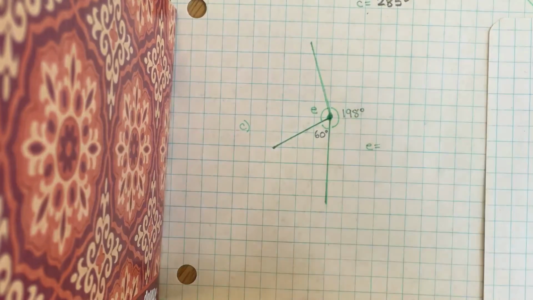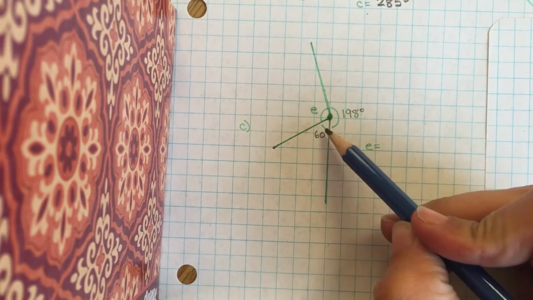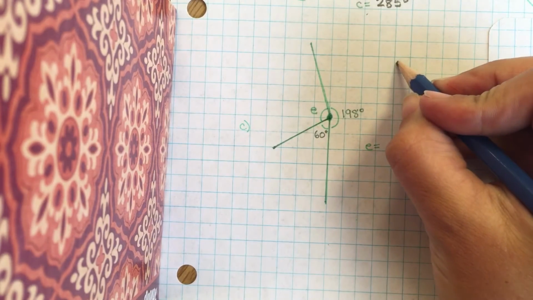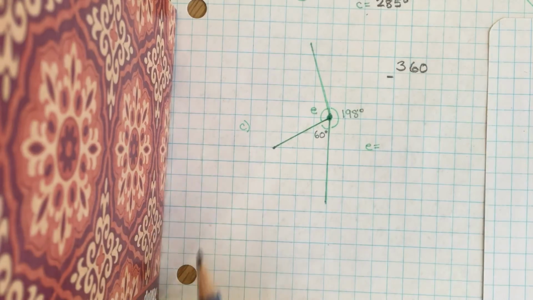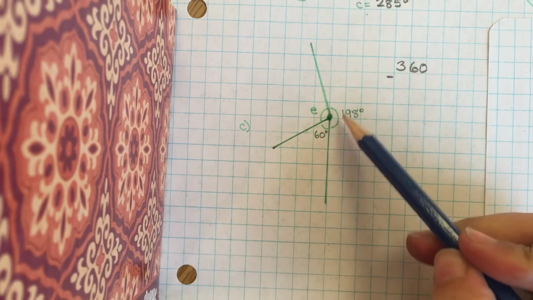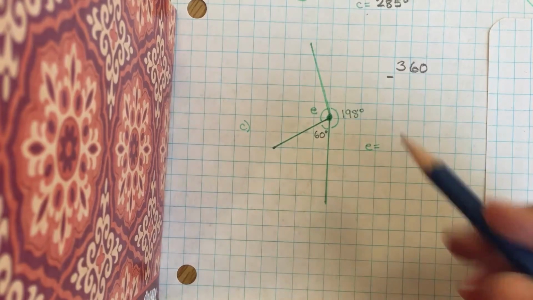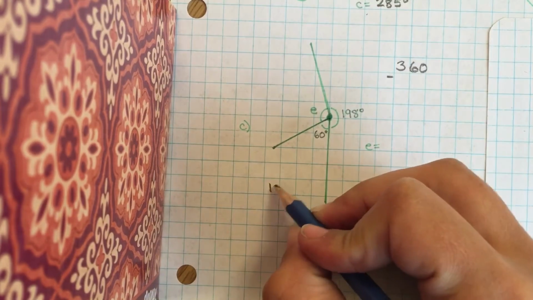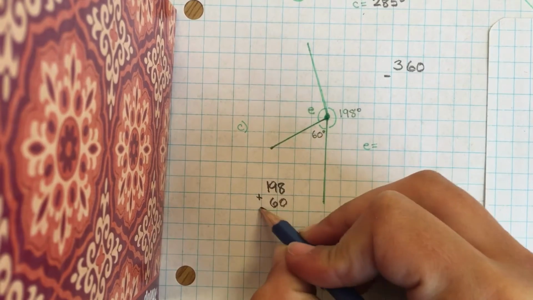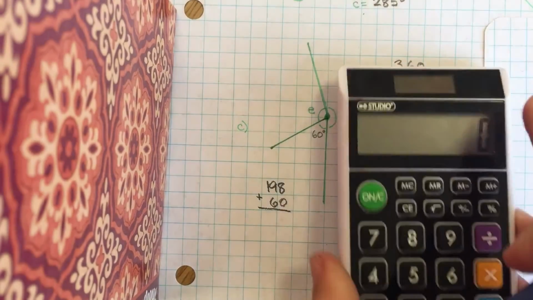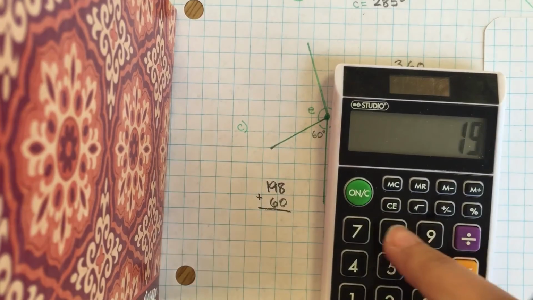Okay, hopefully you've solved for e. In this case, we're going to do the same thing again. So we know that our total, our full turn, is 360 degrees. Now we want to subtract the part that we know. In this case, that's broken up into two separate angles. We need to add those together. So in a different spot, I'm going to add those two angles together. And I can use my calculator to help me if I'd like.